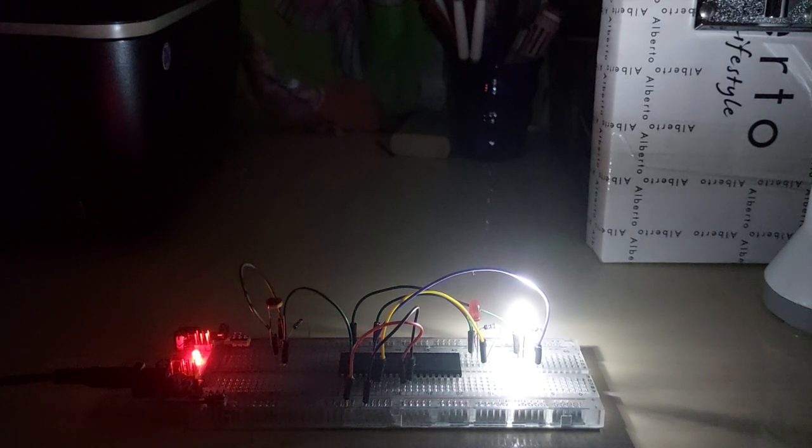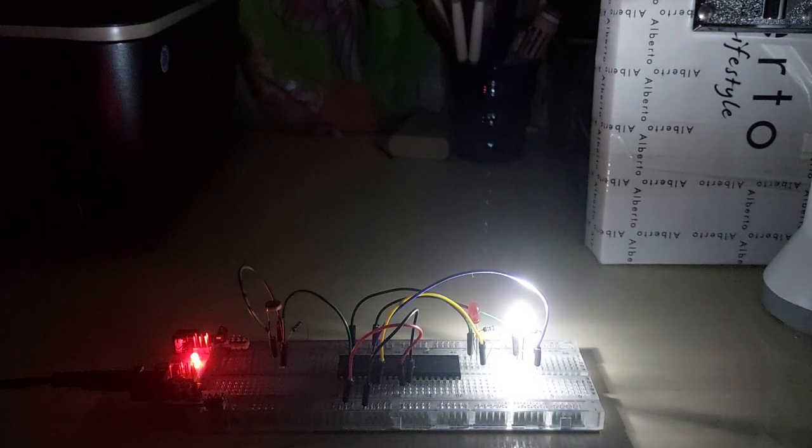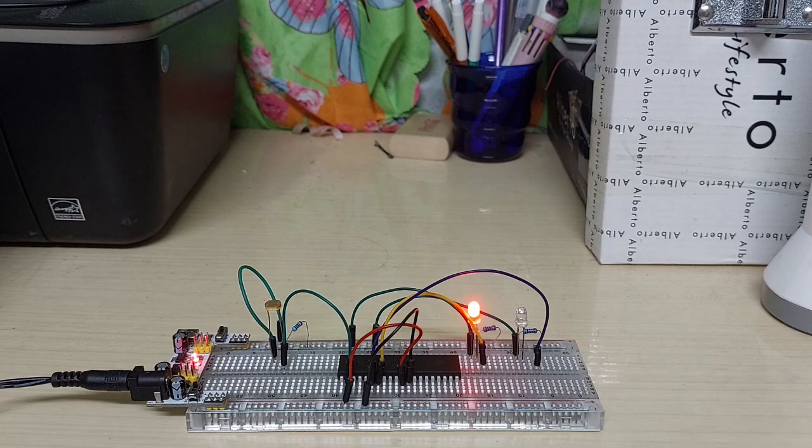So as we can see, the white LED turns on when the environment is dark. When the environment is well lit up, as we can see, the red LED turns on.